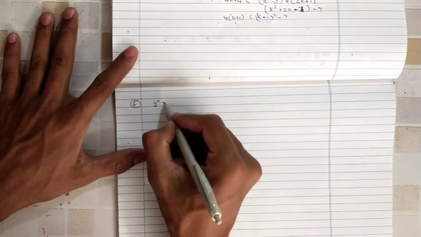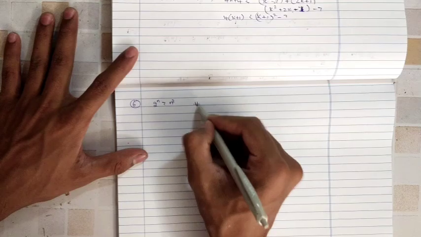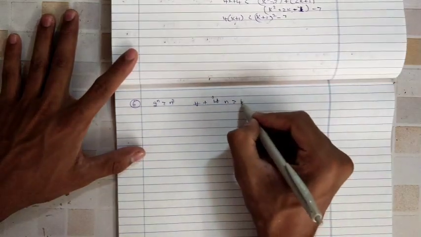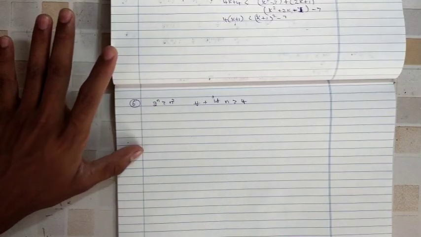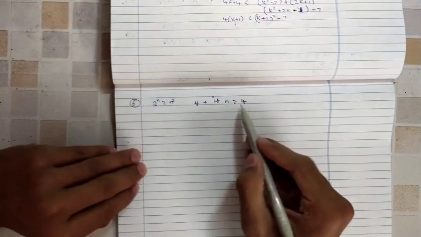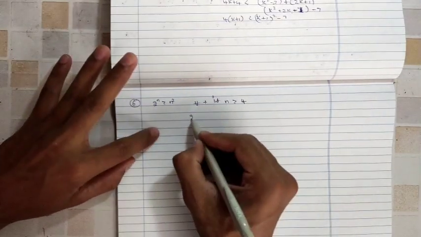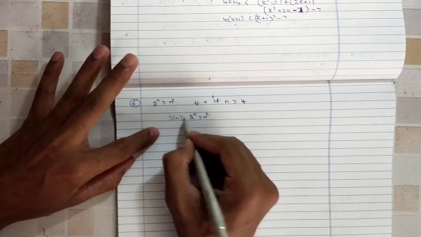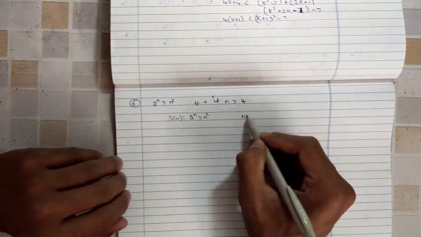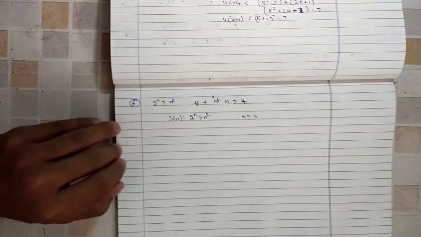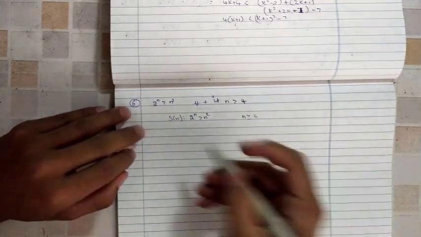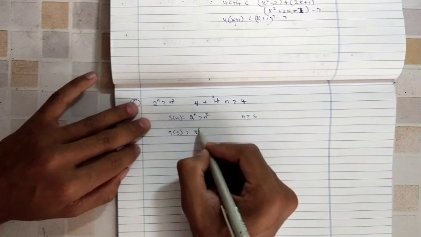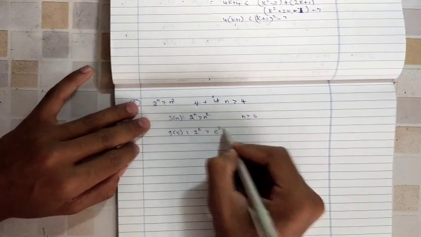2 power n greater than n square for all positive integer n greater than 4. Okay, n is greater than 4, so 4 is not included here. So 2 power n greater than n square is S of n, such that n is greater than or equal to 5. So let me take 5 and verify S of 5 is 2 power 5 greater than 5 square.